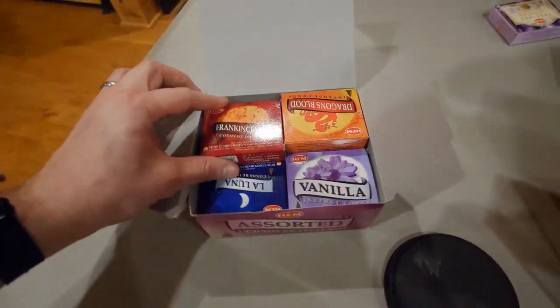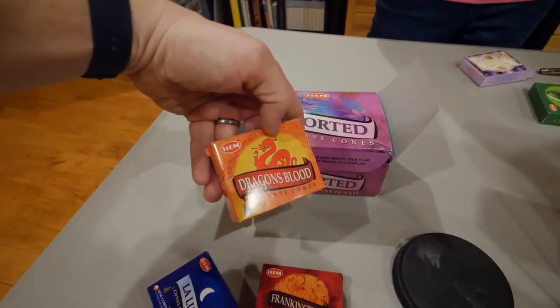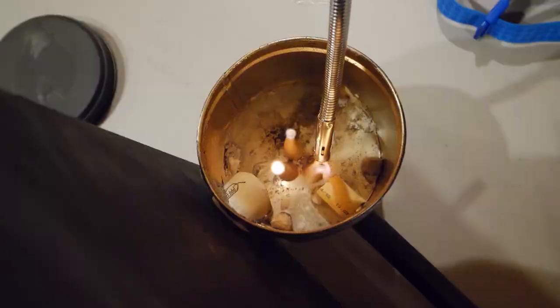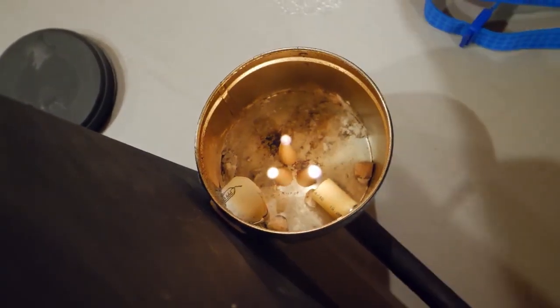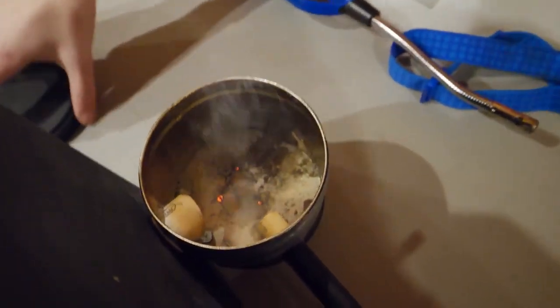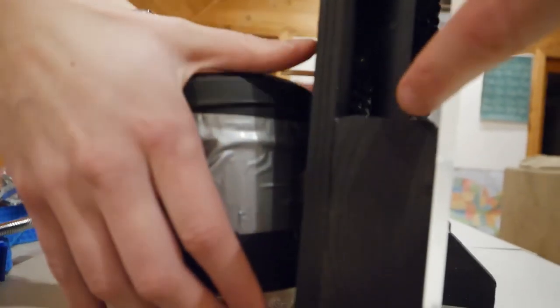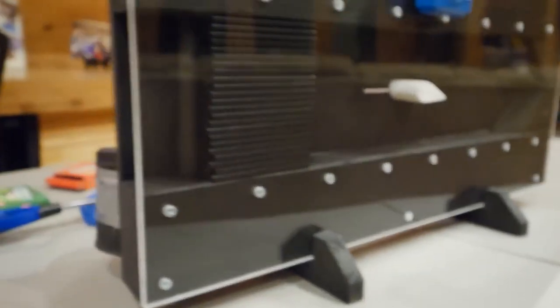So you gotta pick your scent. Frankincense? Dragon's blood? That's pretty legit. Ooh, orange. That's gotta be good. Golly, that's a weird smell. Okay, now I'll blow them out. And... Okay, and so that's gonna make the smoke come through this pipe right here, right? Yep. Now I'll turn the fan on.